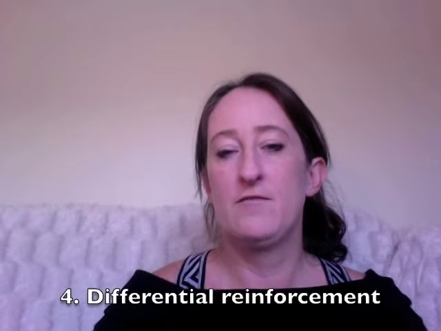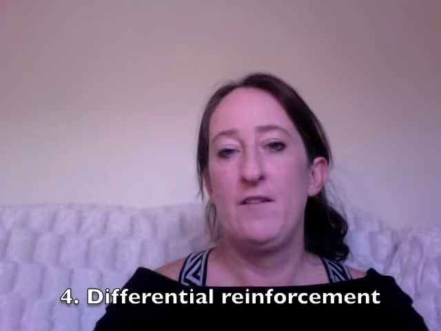And the final concept is differential reinforcement. If you have a problem behaviour and you can identify an appropriate alternative behaviour, you can apply differential reinforcement to manipulate the reinforcing value of the problem behaviour and the alternative behaviour, with the goal of decreasing the reinforcing value of the problem behaviour and increasing the reinforcing value of the alternative behaviour.